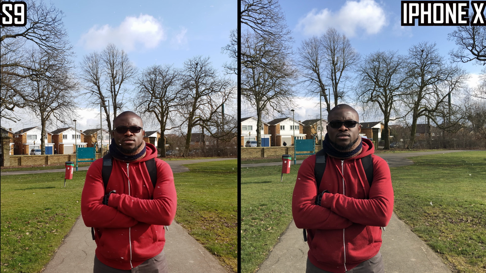But the clouds and the blue in the sky are much more punchy with the iPhone, so it's really down to personal preference in terms of the sharpness and the detail that you get. Let me know which one you prefer out of the two.